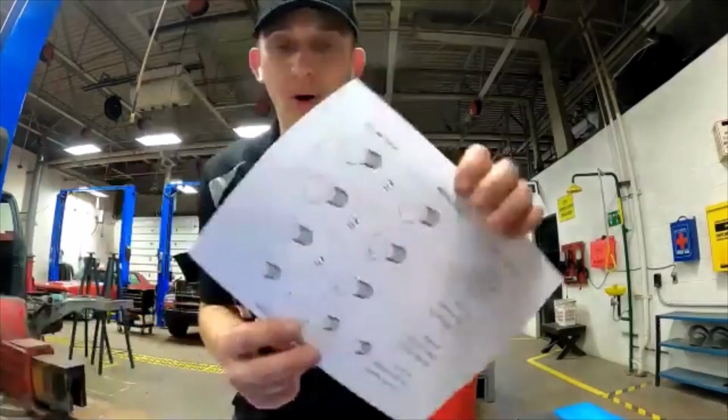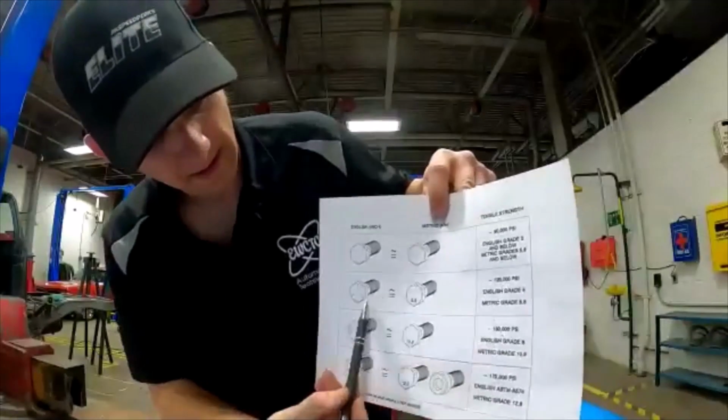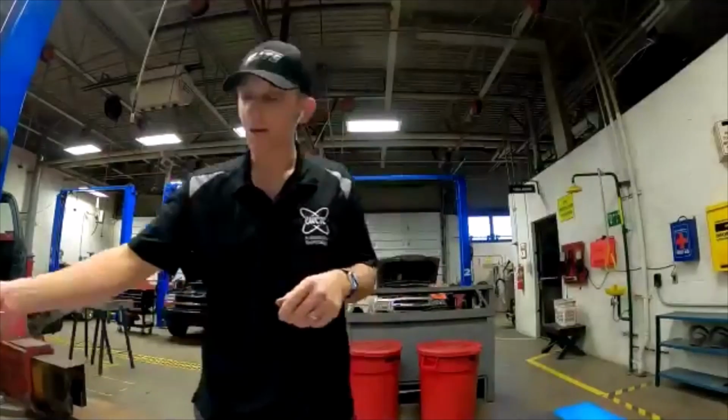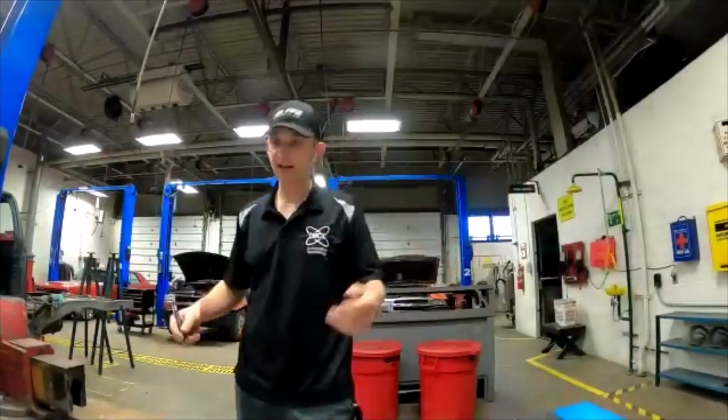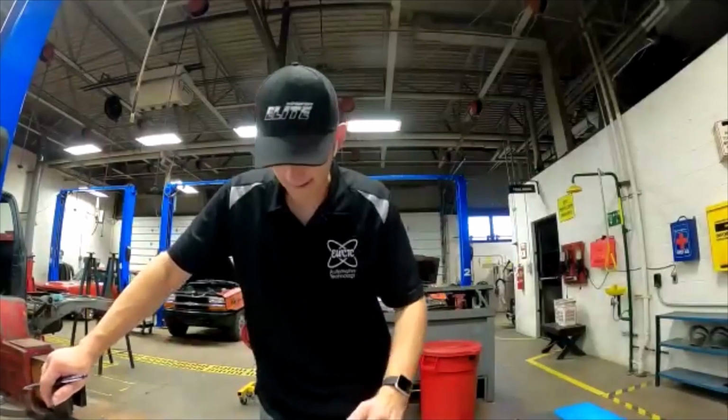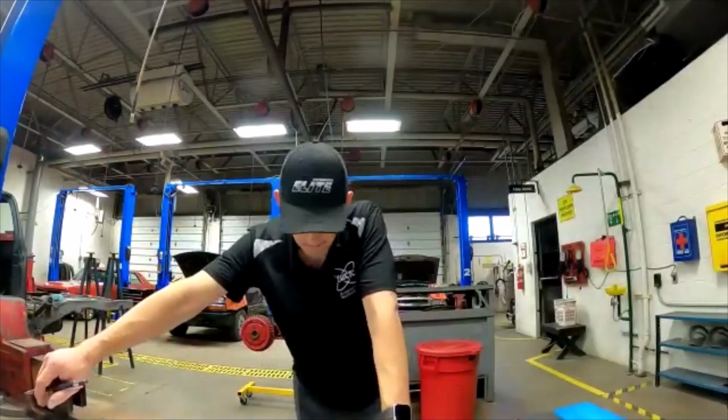A grade 5 bolt has 3. Always remember, a rule of thumb, if you don't have this chart with you, is add 2 to the hash marks. So if it has 3 marks, you add 2, that's 5. All right, so good job on that one.